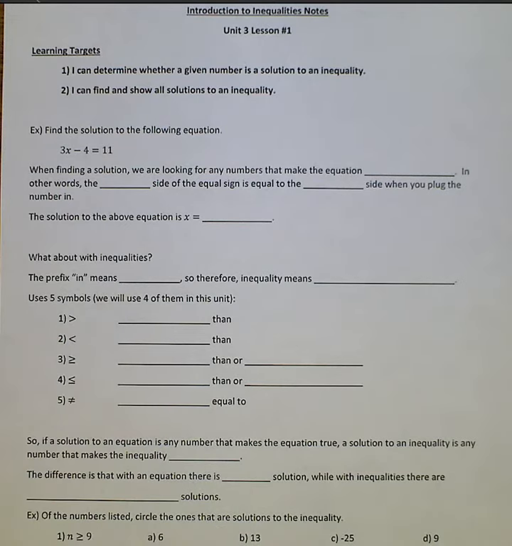Today we're going to talk about inequalities. At the end of this video, you should be able to determine whether a given number is a solution to an inequality, and you should be able to find and show all solutions to an inequality.